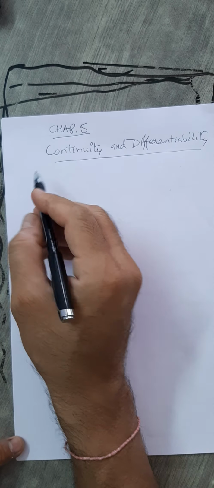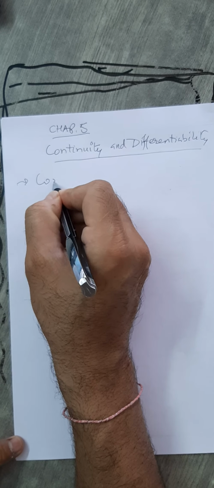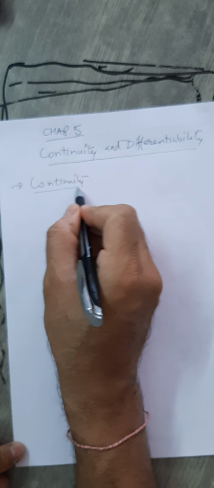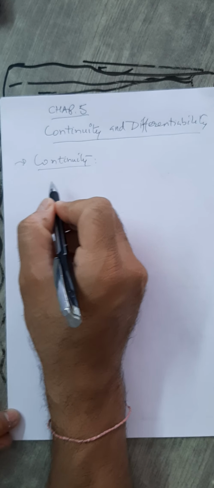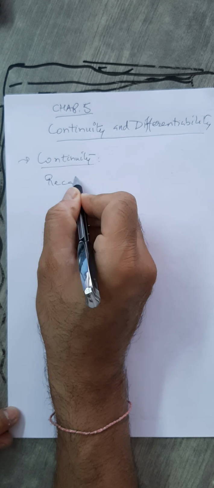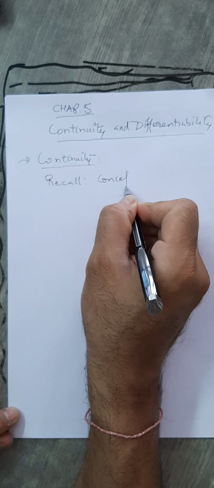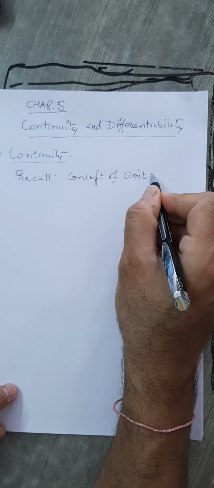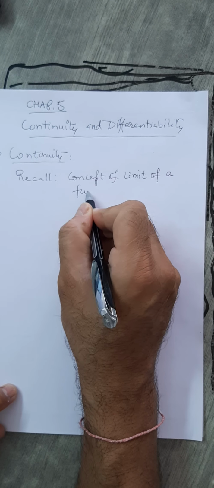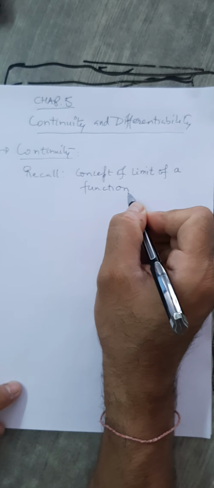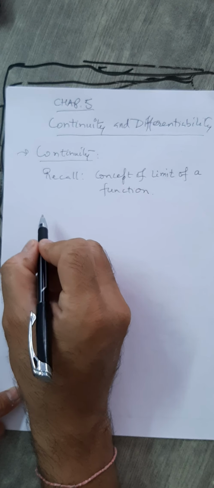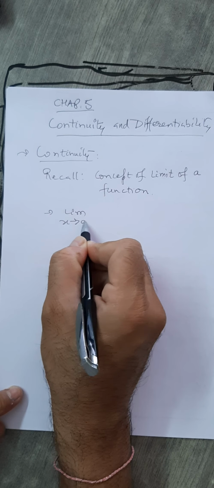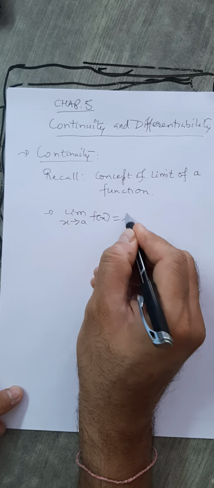So, before we get into this continuity part, we just need to recall the concept of the limit here. So let's recall the concept of the limit of a function first. You already studied in 11th standard. So we had this symbol, if you remember, limit x tends to a f(x) equals L.